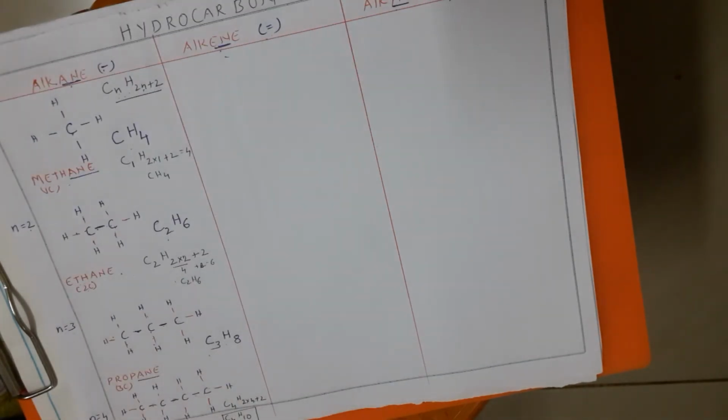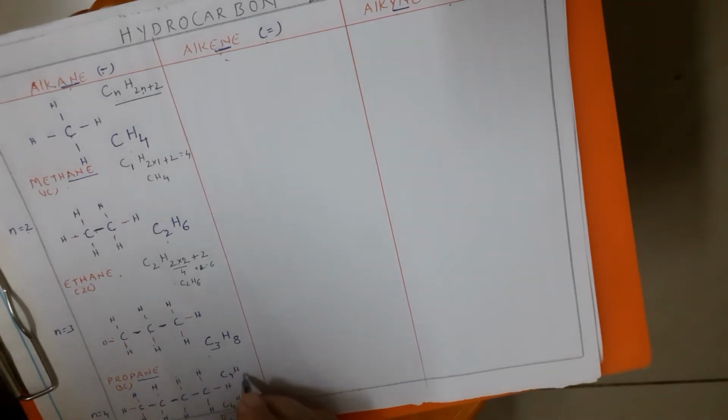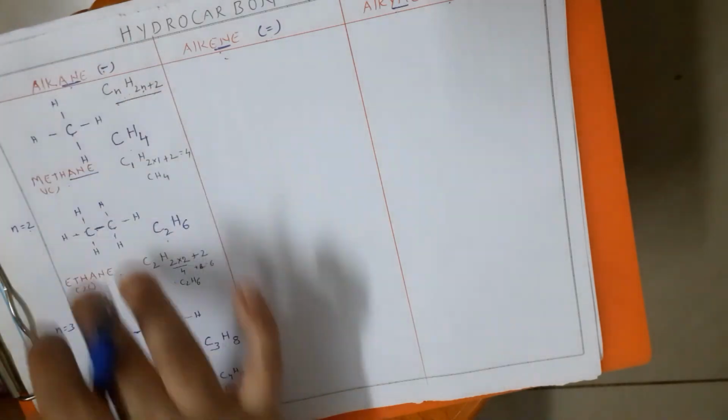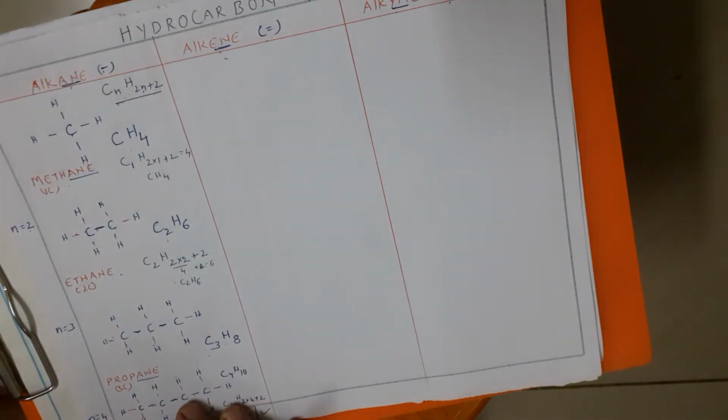Now let us see whether my formula is correct or not. Can I now count? Yes. C4. Count the hydrogens: 1, 2, 3, 4, 5, 6, 7, 8, 9, 10. So is my formula right? Yes. So rather than counting the number of carbons and hydrogens, children, you just know the number of carbons, then the rest you can substitute in the formula. So this is till butane. So this was about the alkane. I hope this is clear with you.